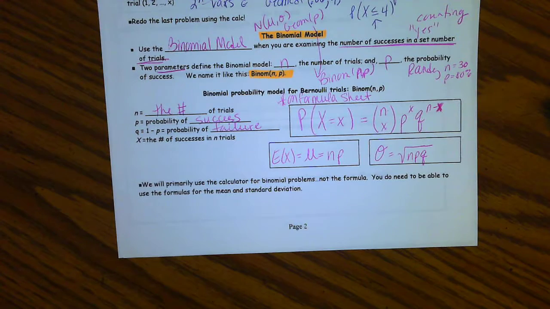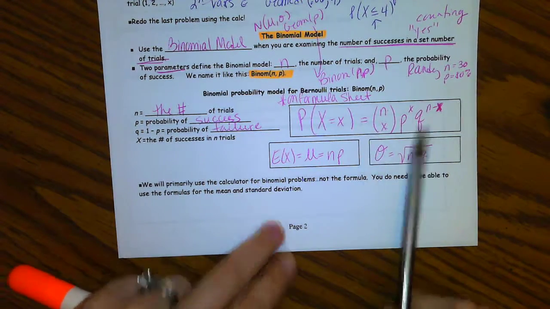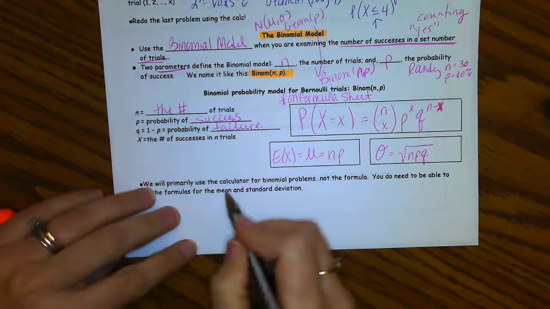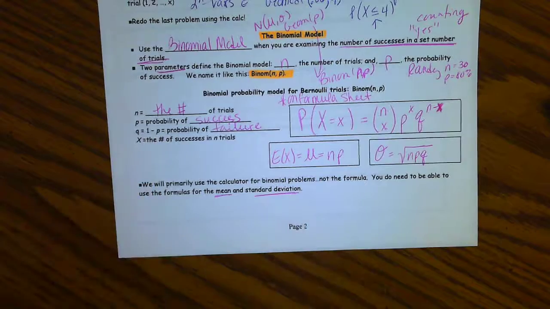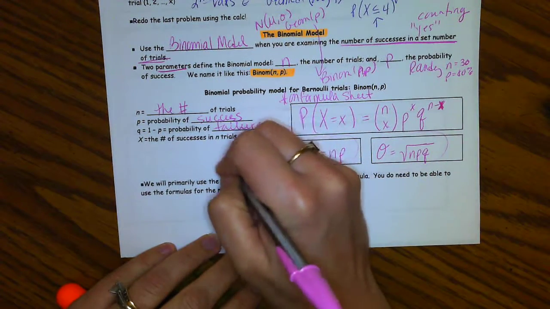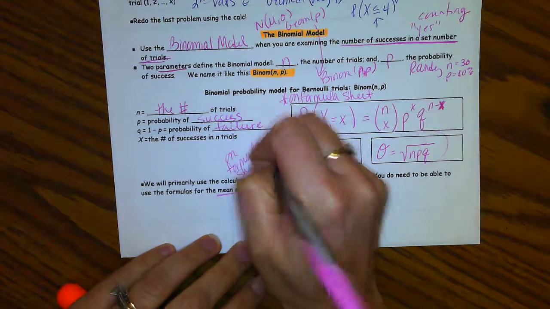We will primarily use the calculator for binomial problems, not this formula. This formula is rather complicated. You do need to be able to use the formulas for the mean and the standard deviation. These formulas here are important. They are on your formula sheet. You do need to know when and where to use them.